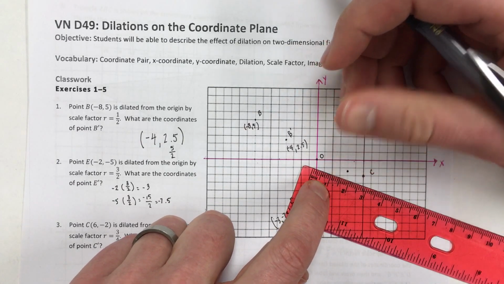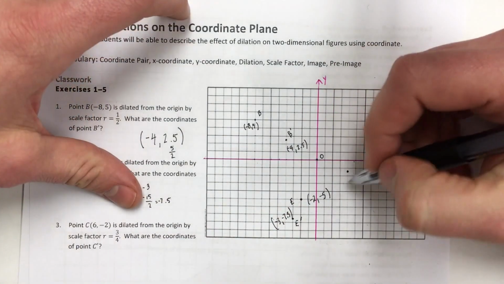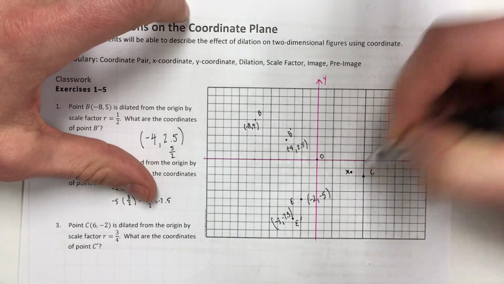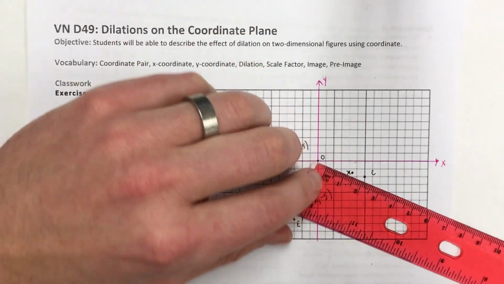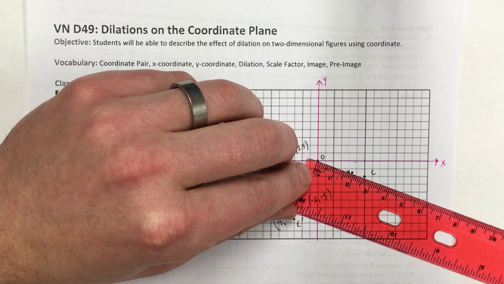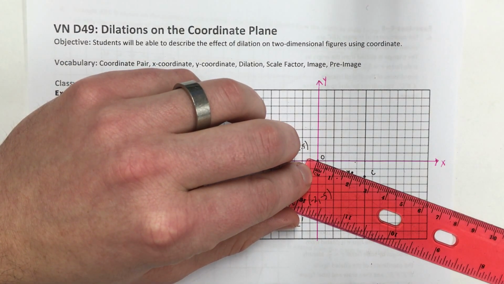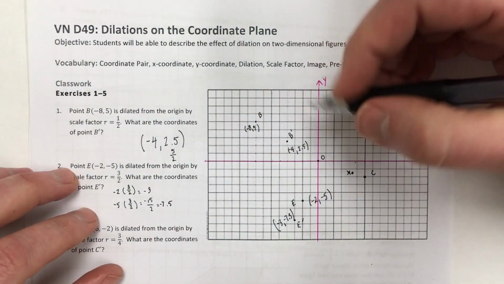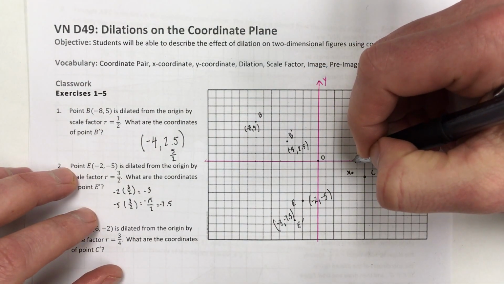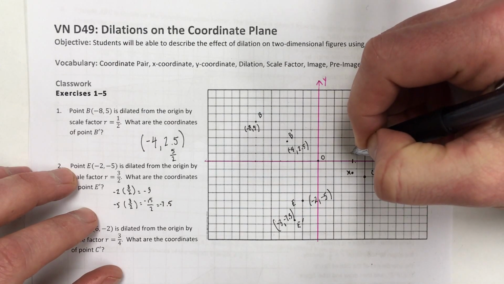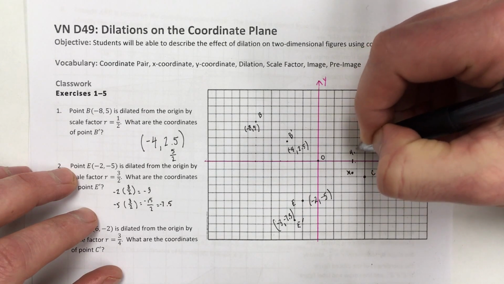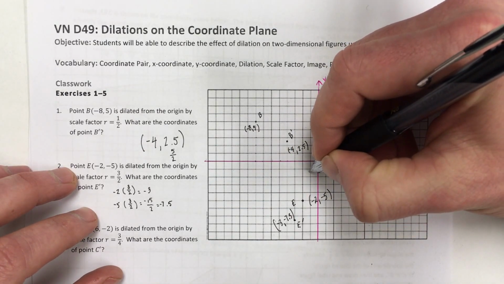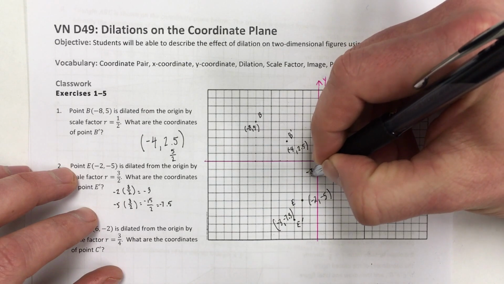Right here. So not that spot, that spot. 3/4 of 2.6 should be right around 1.9. And so if I'm looking at this, that should be 4.5 and -3/2.